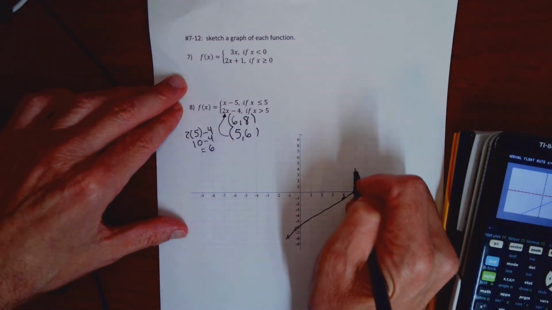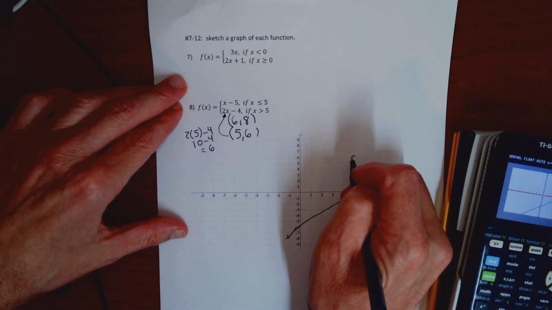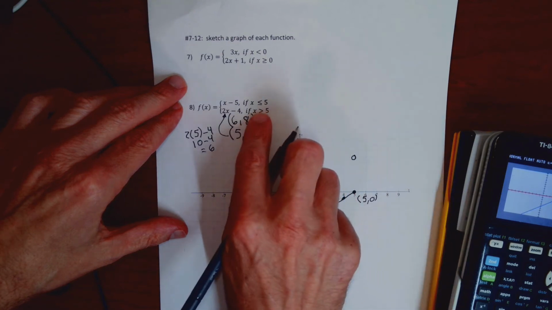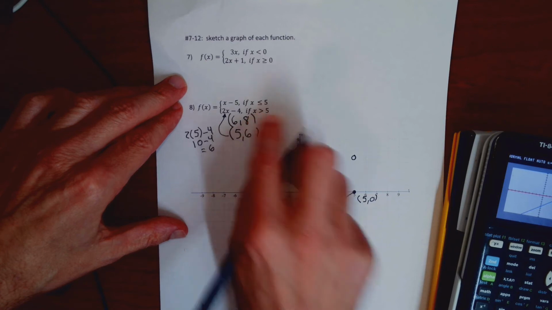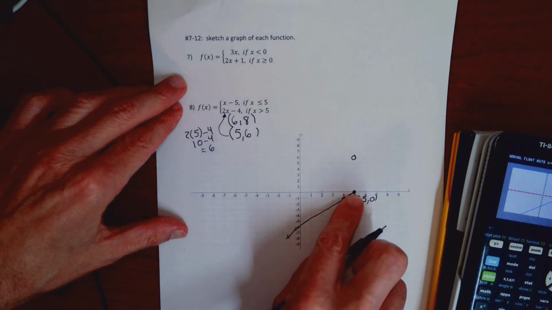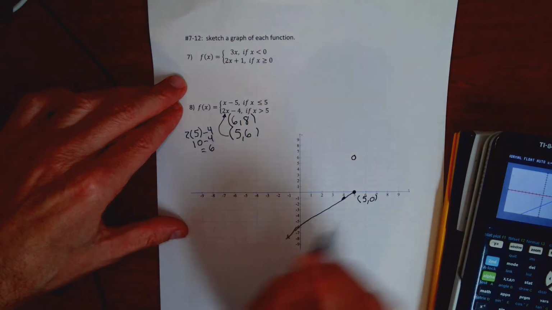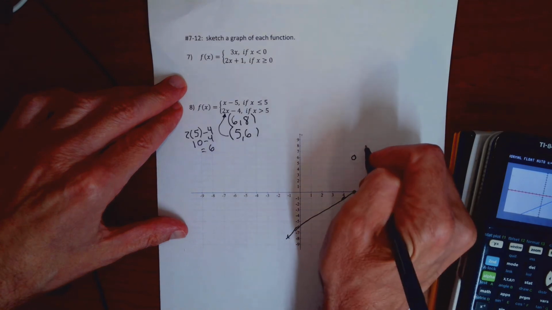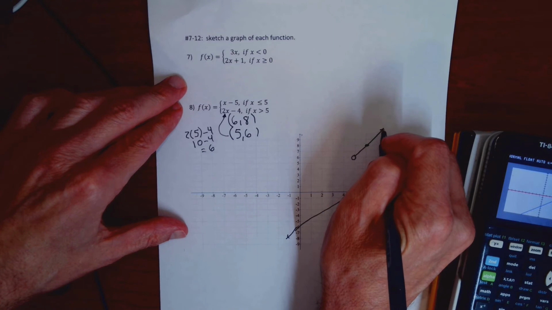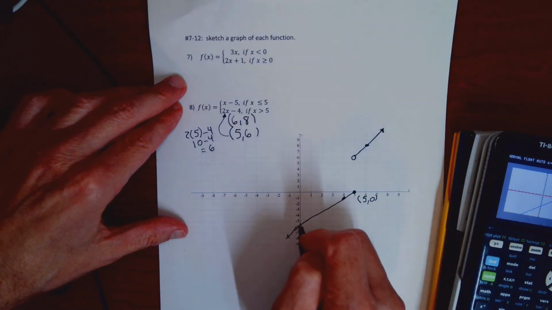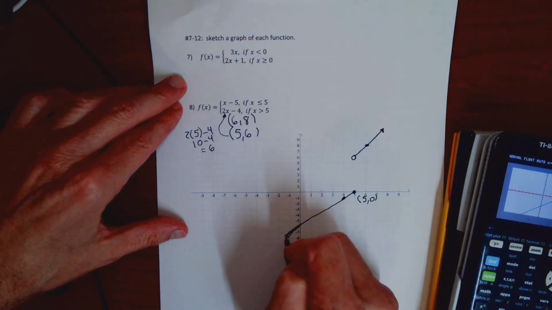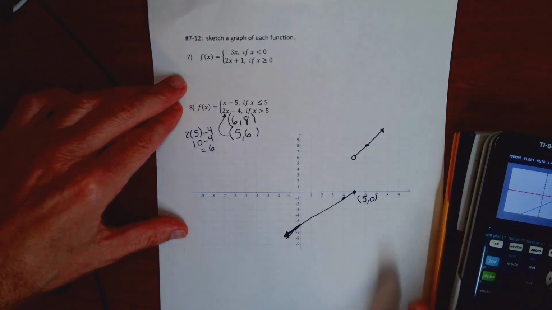So at 5 and then 6, I get an open circle because I don't have the "or equal to." Here at the 0.50, I got an "or equal to," because of the "or equal to," I got a solid circle. And then (6, 8). And then just draw the line that my calculator gave me. Give me an arrow to signify that it keeps on going. Similarly, get an arrow there to signify it keeps on going.